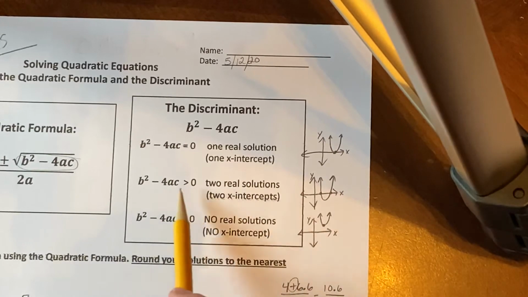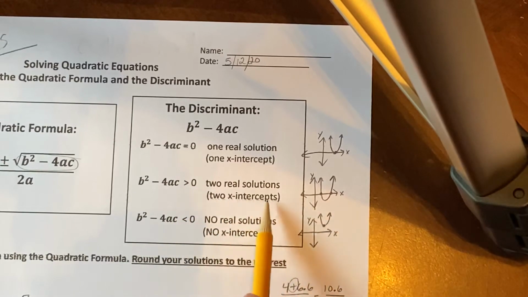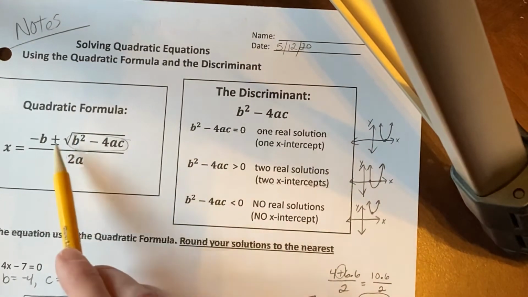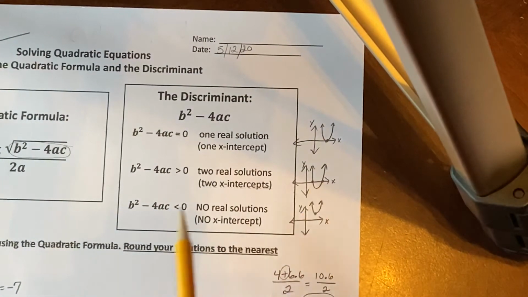If it's greater than 0 under the square root sign, you'll have two real solutions or two x-intercepts. And if you remember from before, the reason there were two solutions was because of this plus minus that you had to work out separately. So that's the second situation.